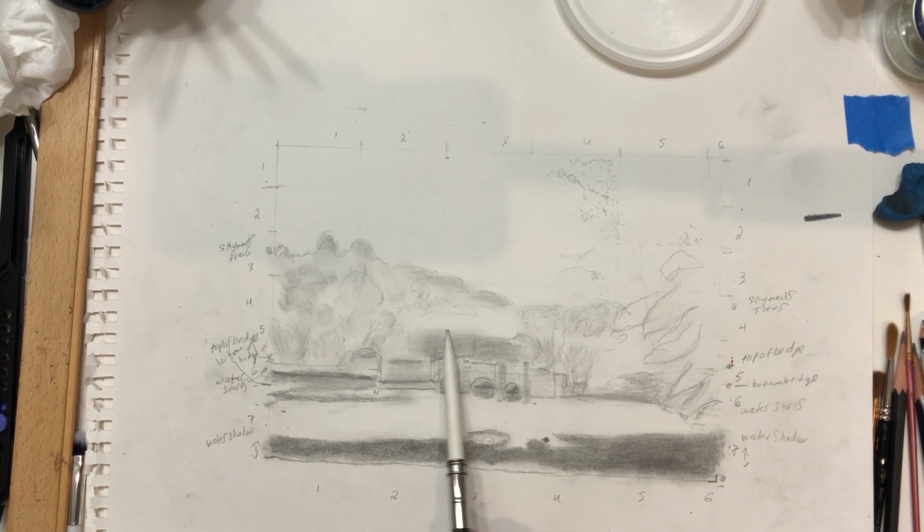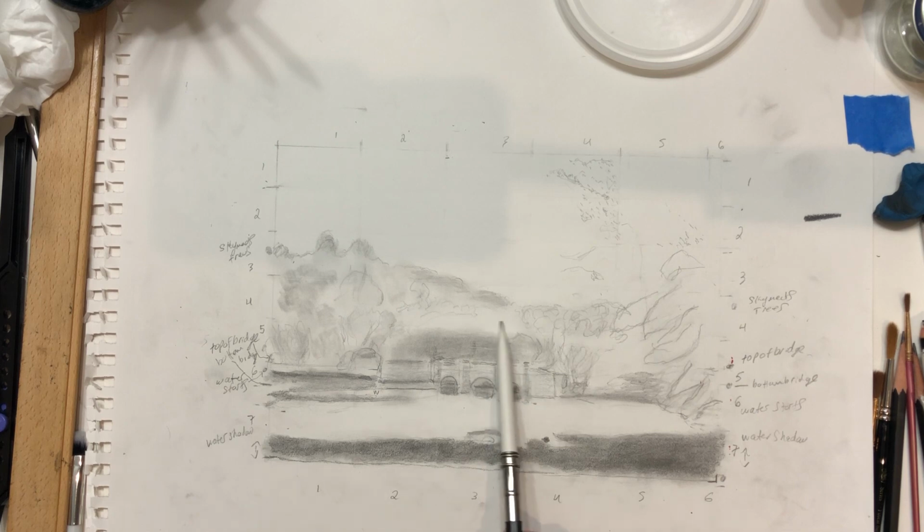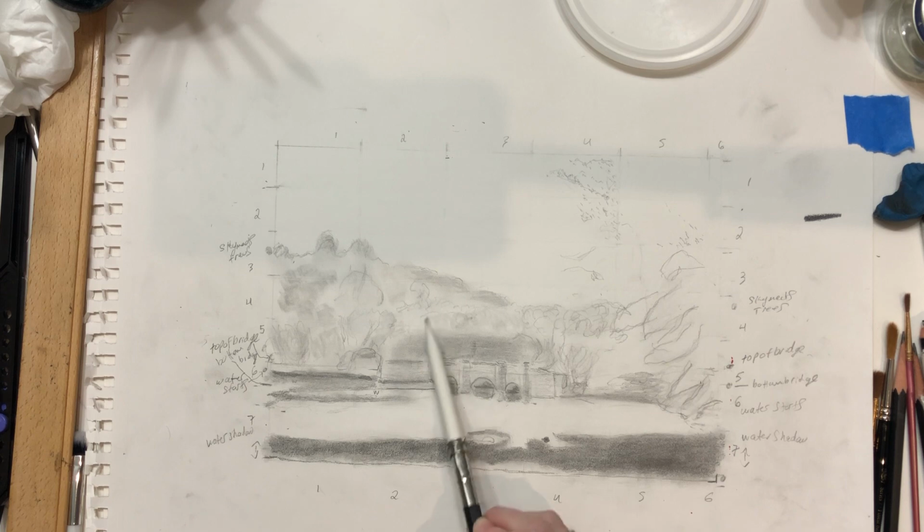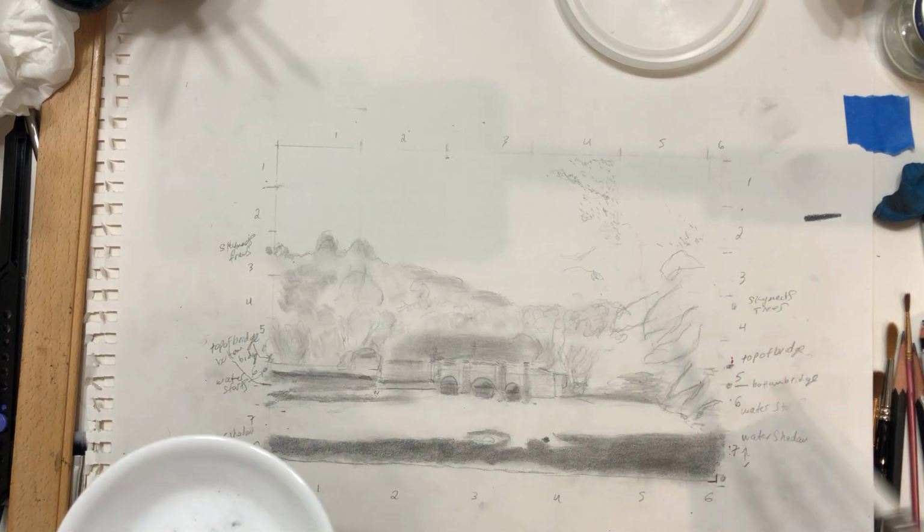Now I did a pretty dark value over here. I'm going to have to go back in and extend that a little bit over here because it actually goes further to the left. This is where the house was, and I'm just going to put a feeling of some shrubs and trees here. So you can see, just with the blending stump, I got a really nice effect of the landscape.